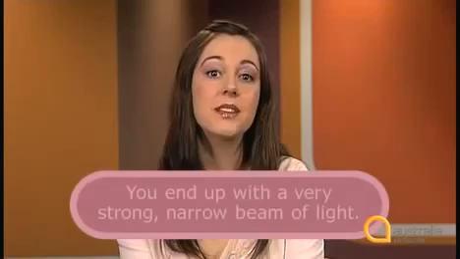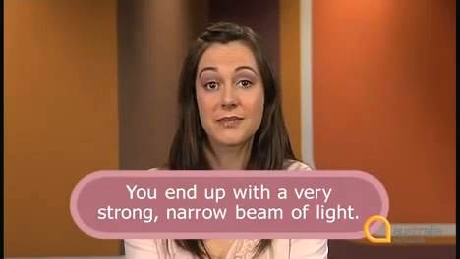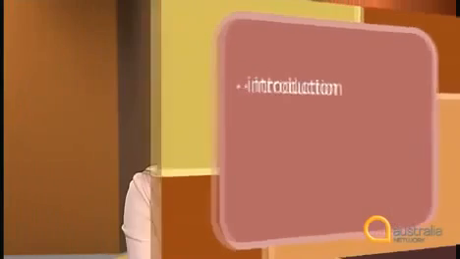She finishes by talking about what the purpose of the laser is, what it produces. She says, you end up with a very strong, narrow beam of light. So let's review how Imogen has structured her explanation. First, there was an introduction to the object. Imogen told us that we were talking about the laser and then gave us some background.